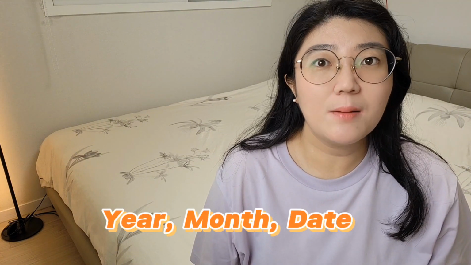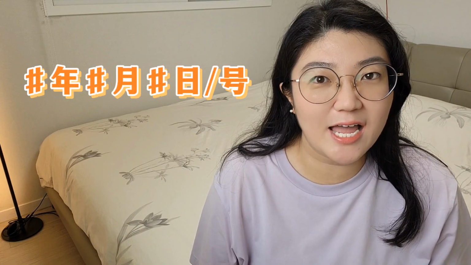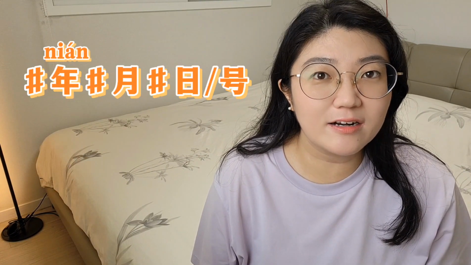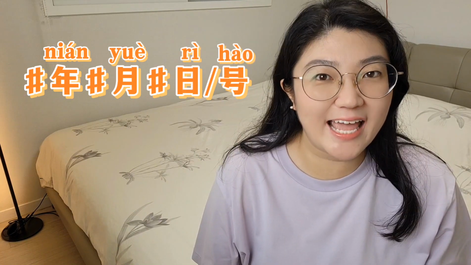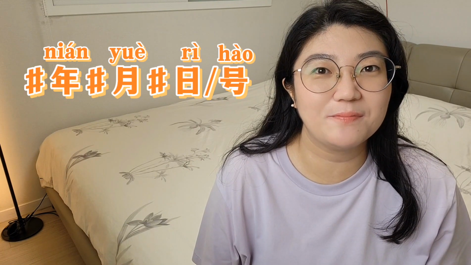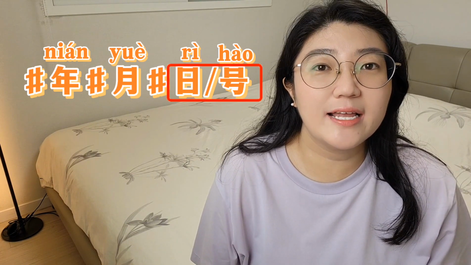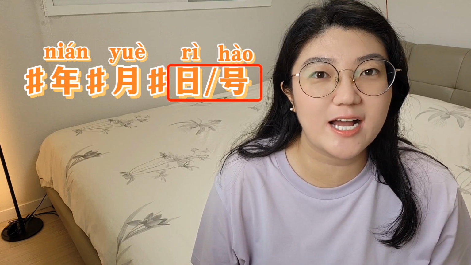In China, when we express a date, unlike many Western countries, we usually follow the order of year, month, and date. The formula for expressing a date is to use the numbers followed by the units of time. 年 for year, 月 for month, and 日 or 号 for day. These units were created to help us measure time. 日 and 号 are interchangeable, but 号 is definitely more commonly used in spoken Chinese.